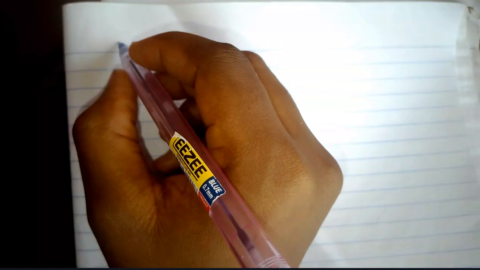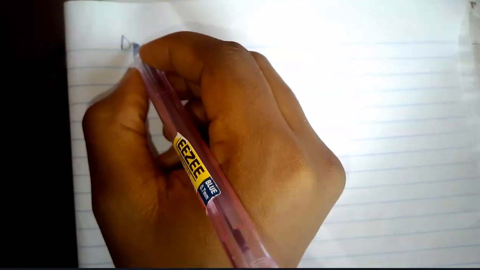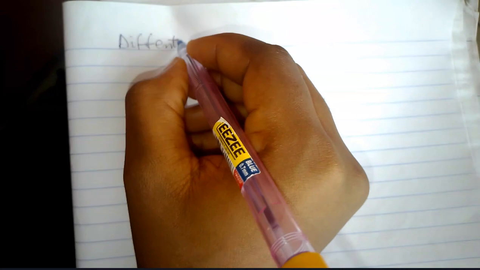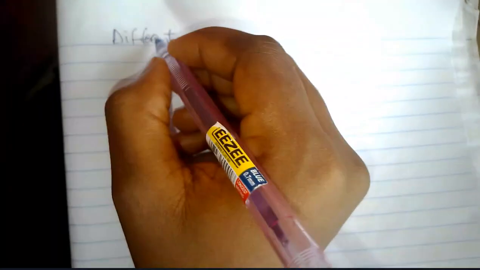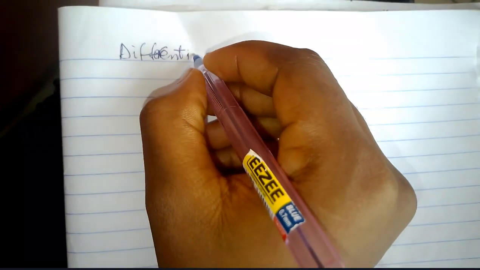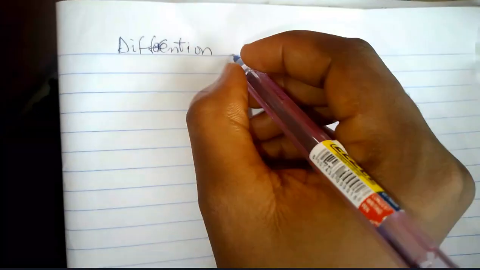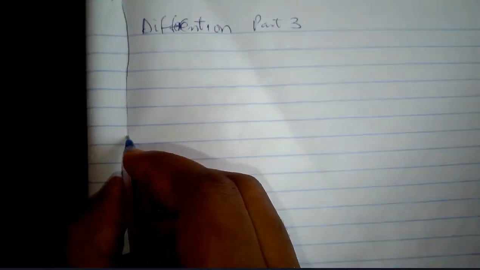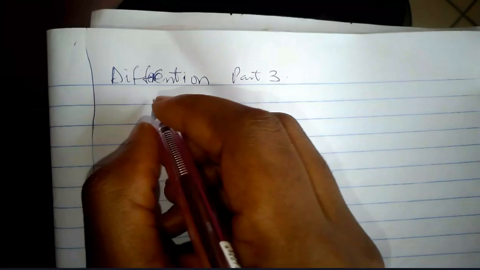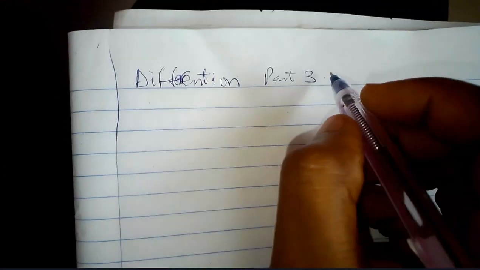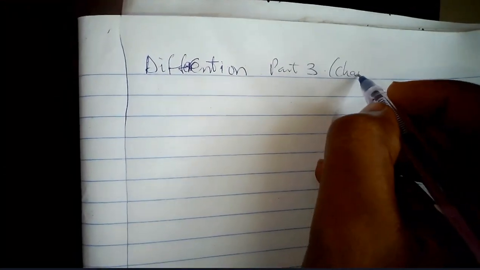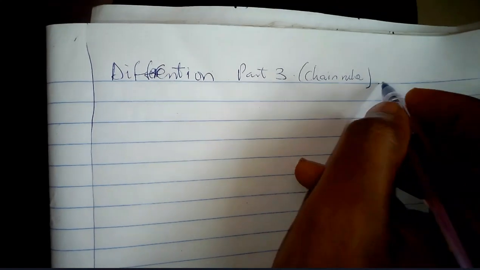Today I'm going to be treating differentiation part 3. Like my last session, we had differentiation part 1. This is differentiation part 3. So first of all, today I'm going to be teaching chain rule. We're going to be solving problems on chain rule.